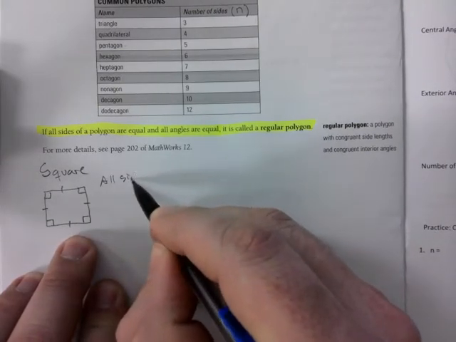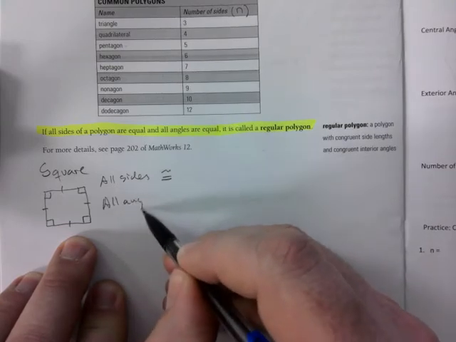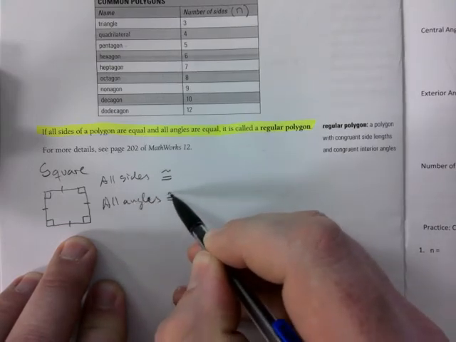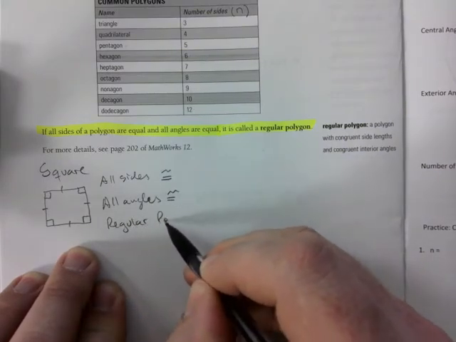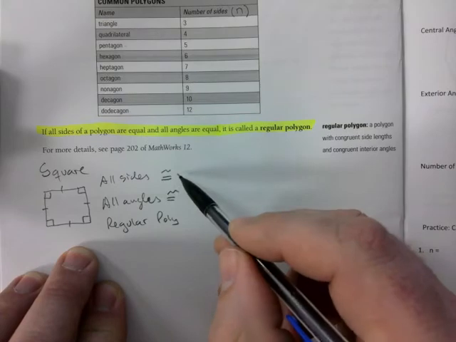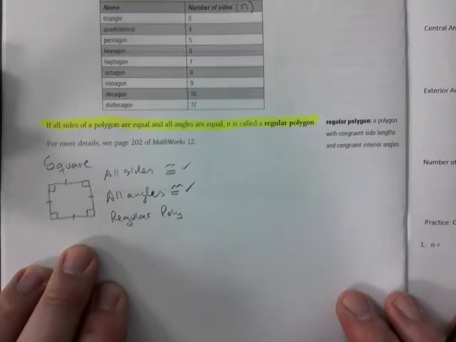All sides are equal, all angles are equal. So it's regular. So if that is a check mark and that is a check mark, then you can say it's a regular polygon.